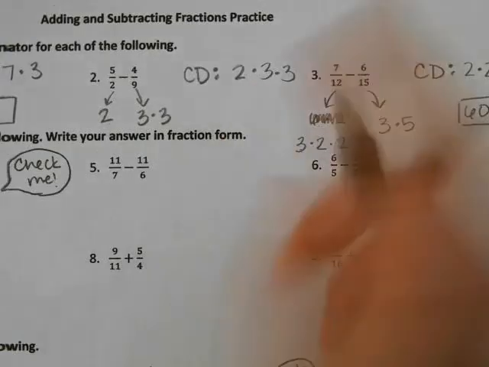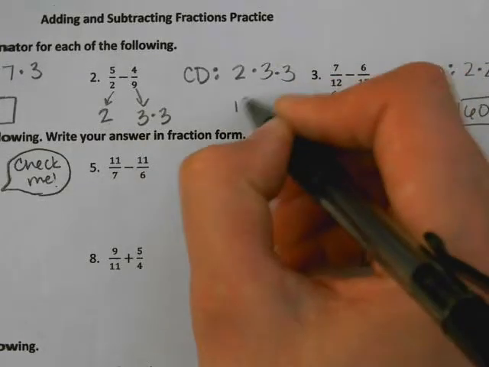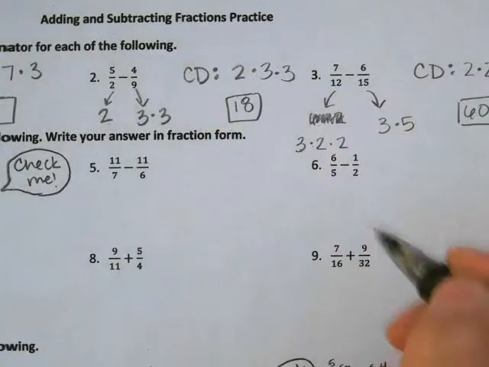So number 2, we could have gone to the end and said our common denominator is 18. I just forgot to do it.